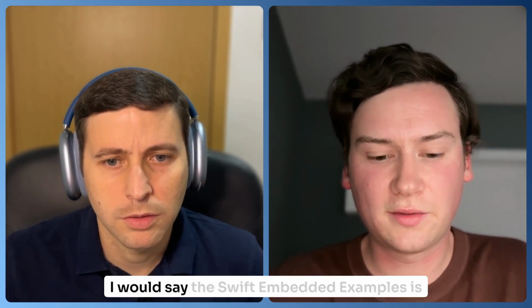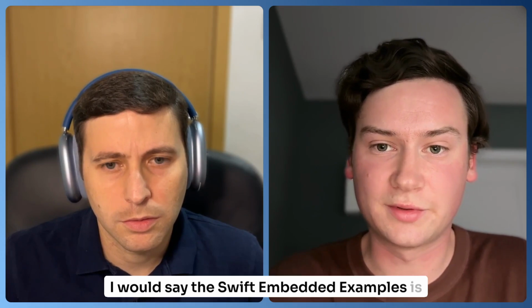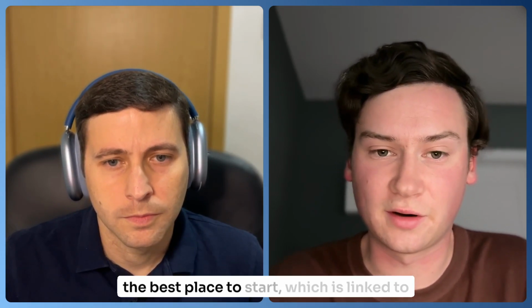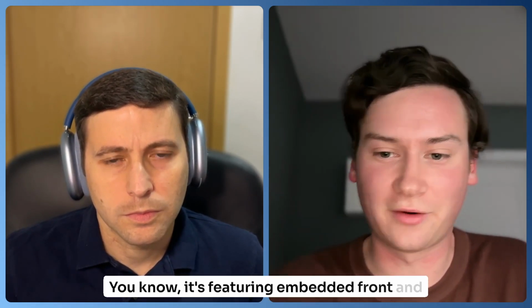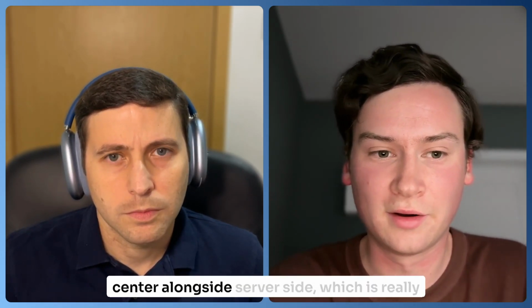I would say the Swift embedded examples is the best place to start, which is linked to on swift.org with their new redesign now. It's featuring embedded front and center alongside server side, which is really nice.